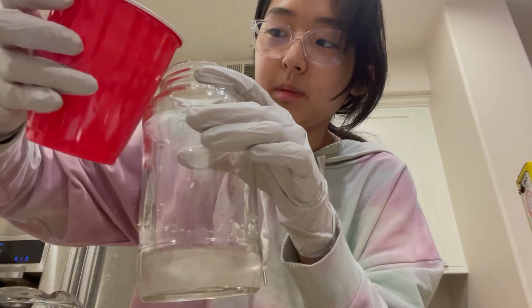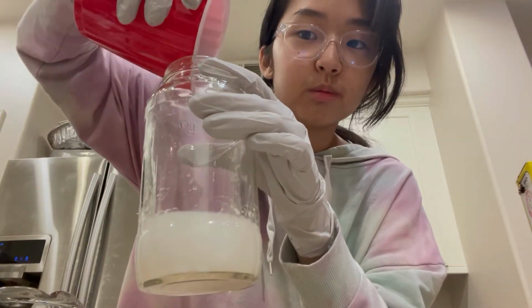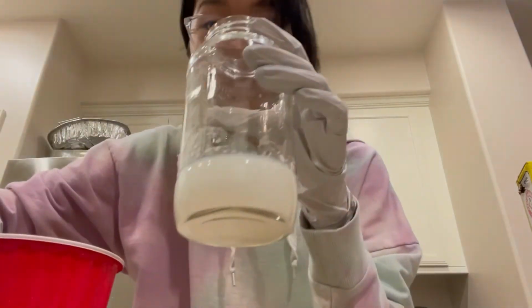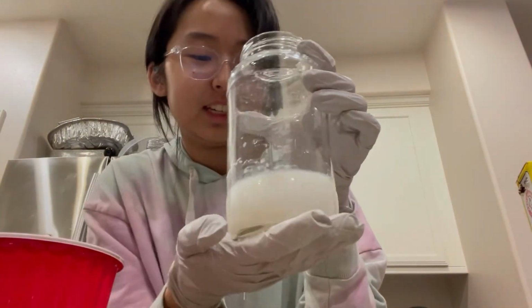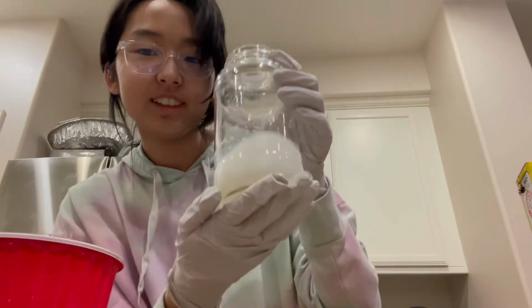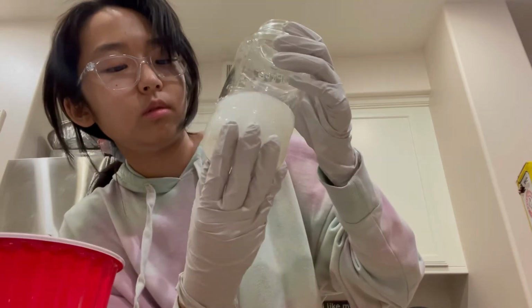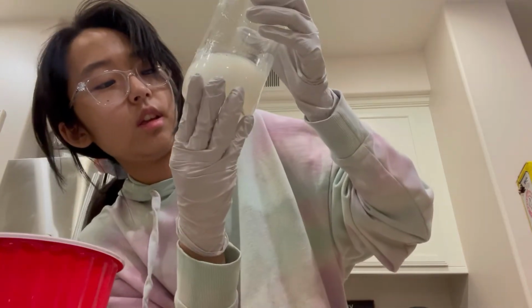And let's see, precipitate. As you can see, it immediately fogged. So, yeah, and if you look inside, let's see.